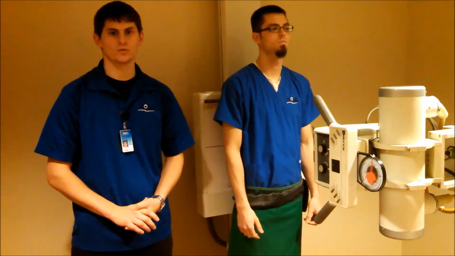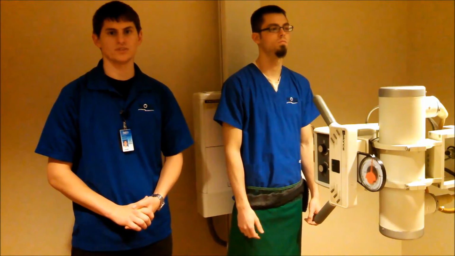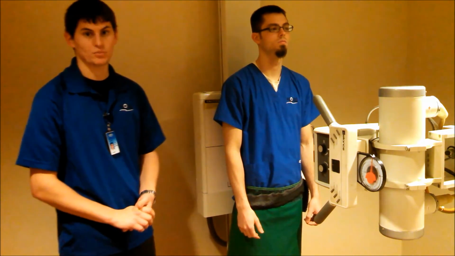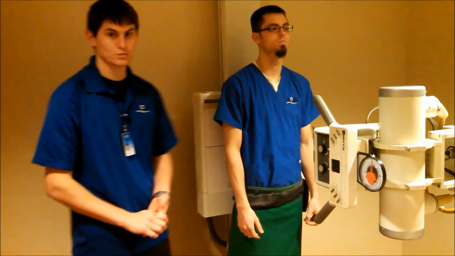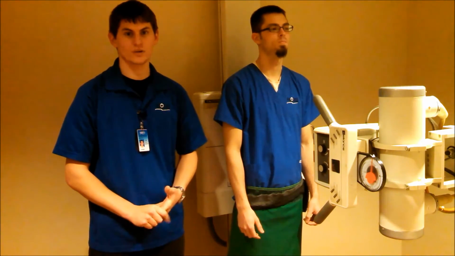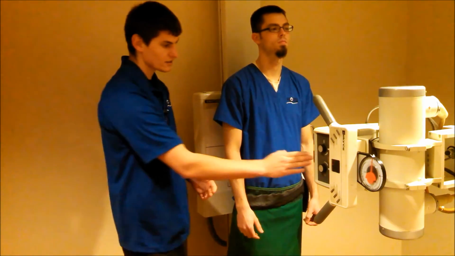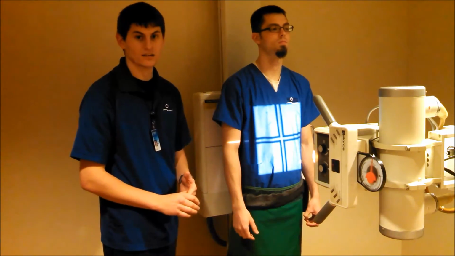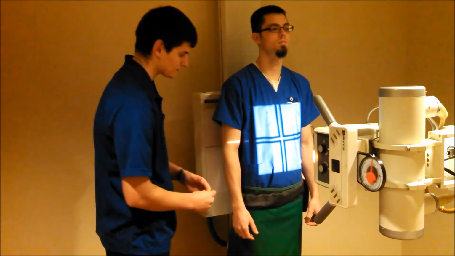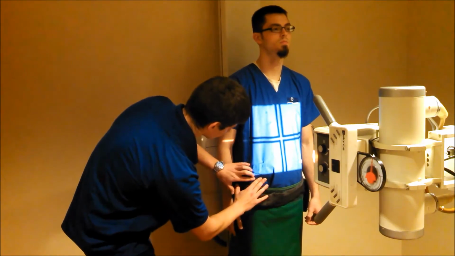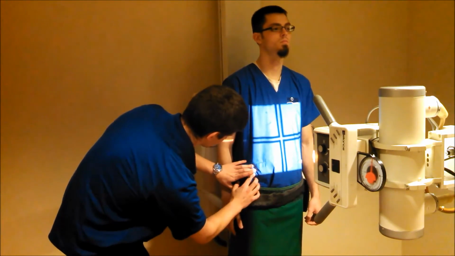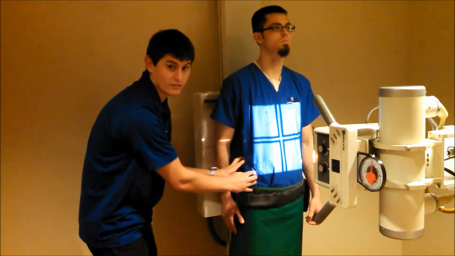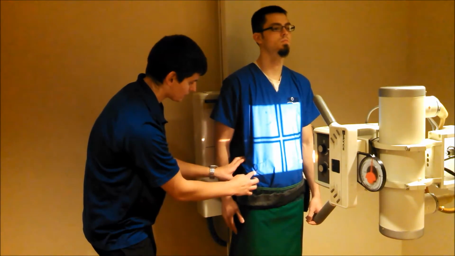The next projection that we are going to do is the AP upright abdomen. As you can see, we already have our patient shielded. Next we're going to line the tube to the part. In order to do that, we need to find the anterior superior iliac spine. So we're just going to palpate for it there. Then we're going to roll up with our fingertips and find his iliac crest, top of the crest.